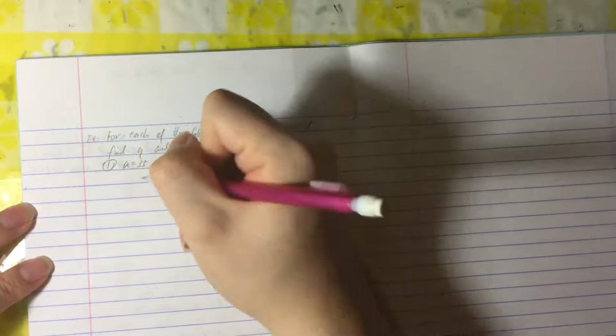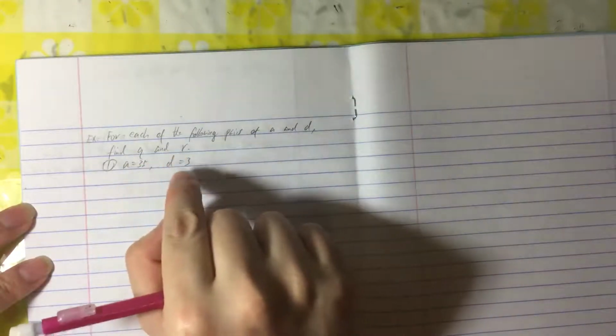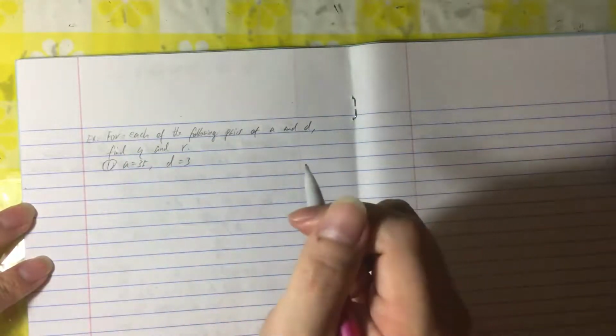First example, A equal to 35, D equal to 3. Find Q and R. Use long division. 35 divided by 3. 3 goes into 3 one time. 3 goes into 5 one time. 1 times 3 is 3.